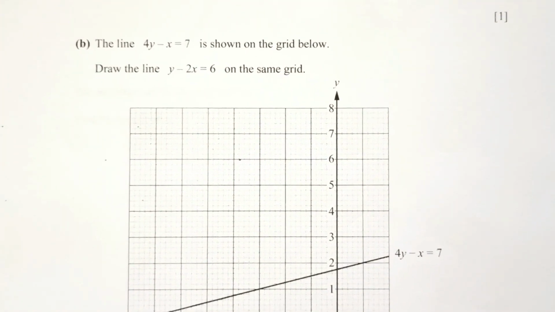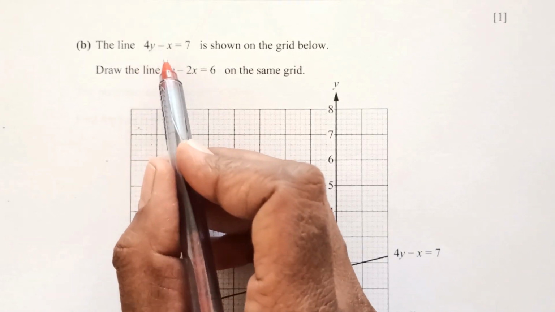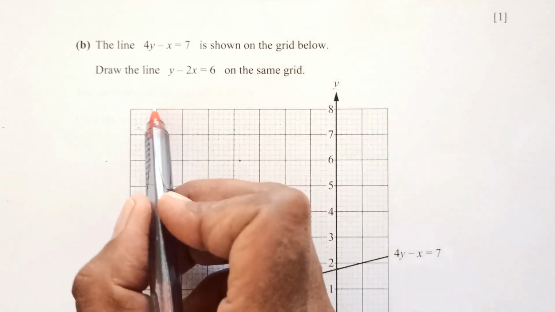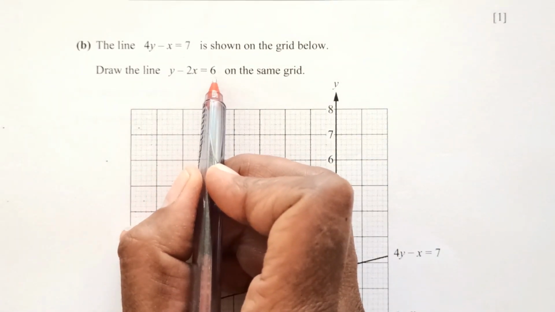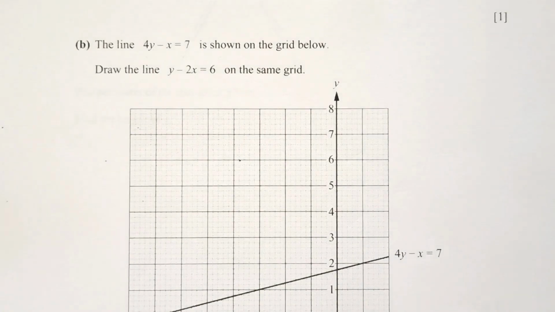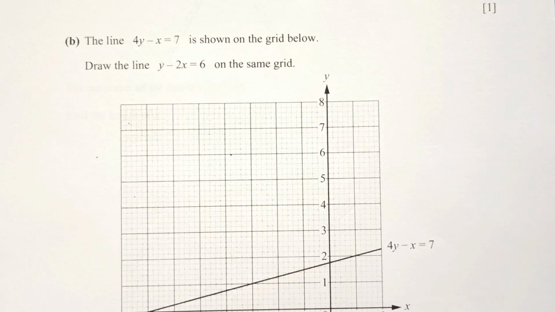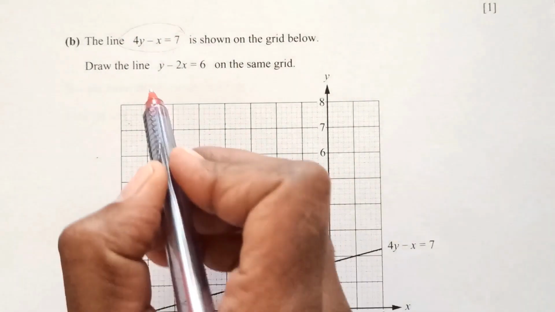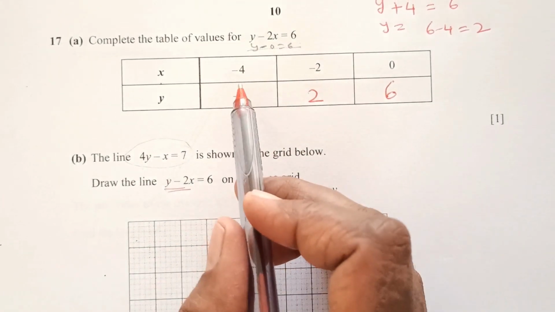Part B. The line 4y minus x equals 7 is shown on the grid below. Draw the line y minus 2x equals 6 on the same grid. So we are given the equation of one line. There are two lines here. The upper one, 4y minus x equals 7, is already given to us, so we need to draw this one. We have the values for this in the table.